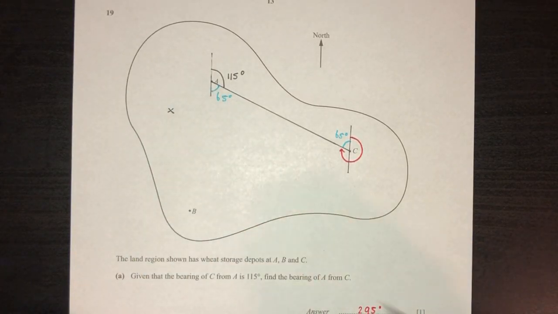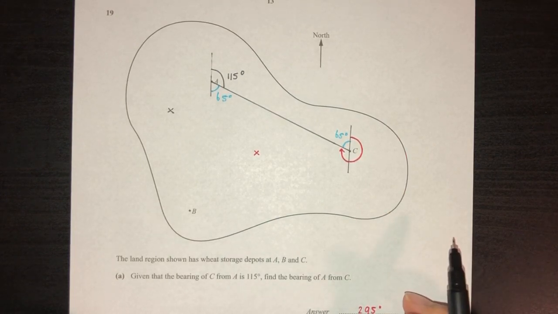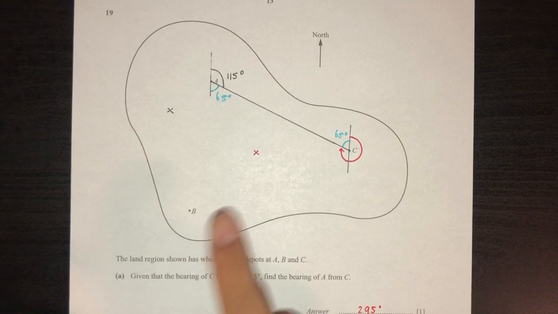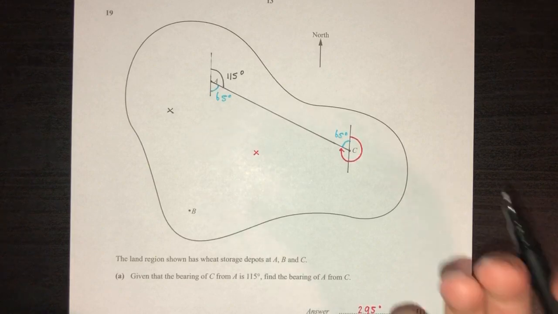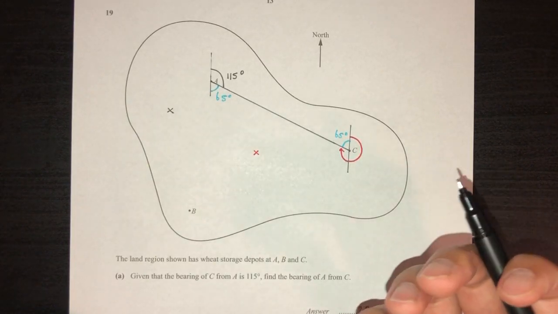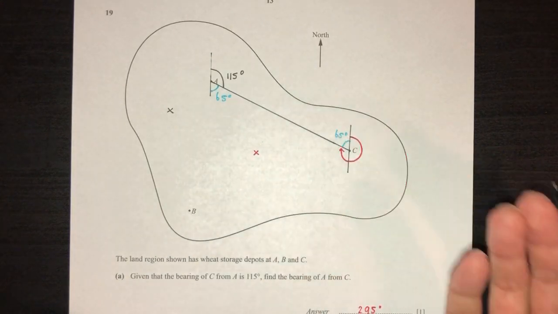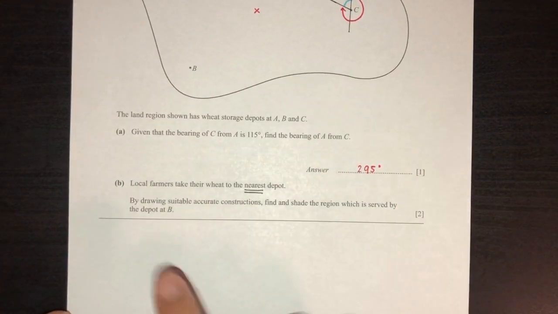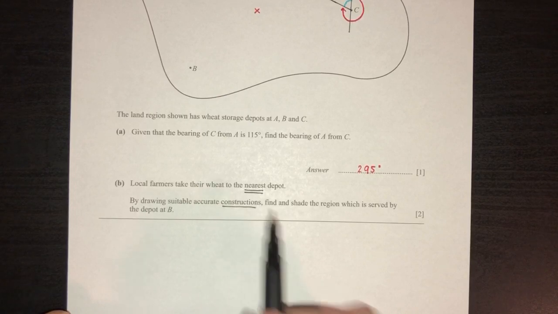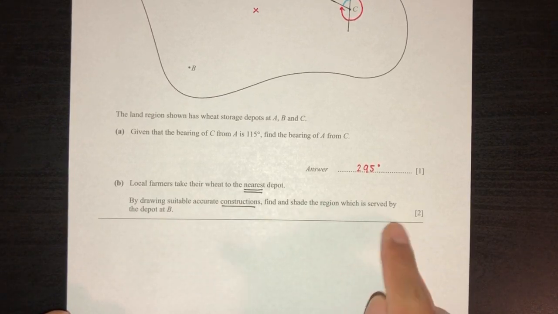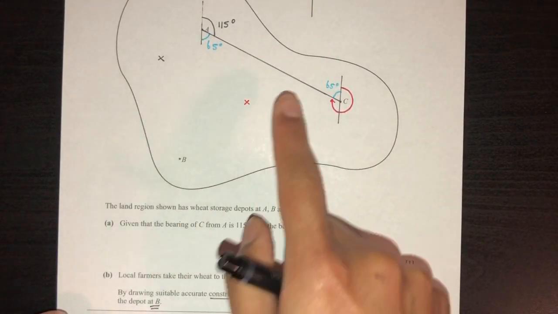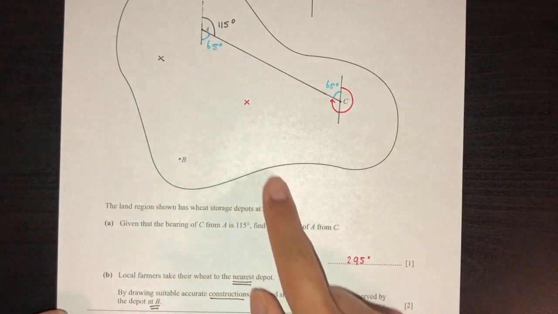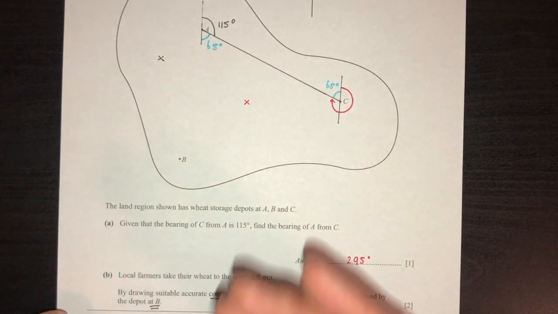Now let's say I was here. Where would I take my wheat? You would say, okay, I'm not too sure, because it may be to B or to A or to C. So we have to find a way to show exactly from what region we can harvest and go to which depots. That's the main question here. By drawing a suitable construction, find and shade the region which is served by the depot B. So we have to find, if I want to go to depot B, to what extent I can go from, but I can always go back to B, where B has to be the nearest to me.